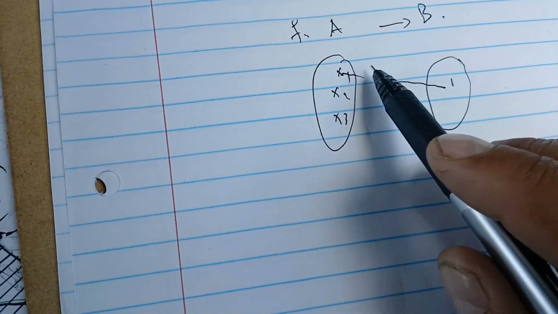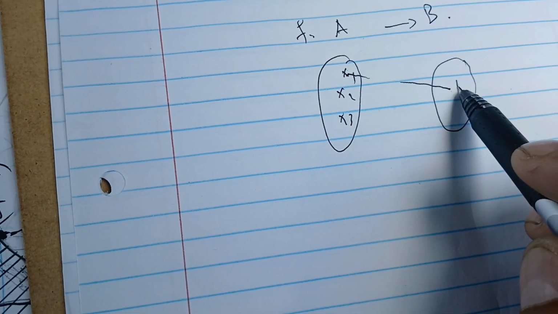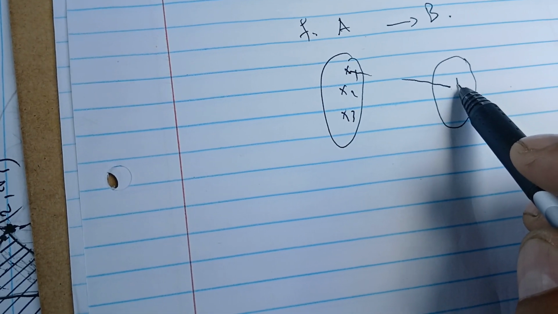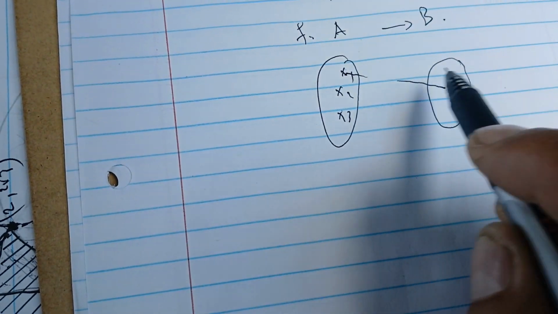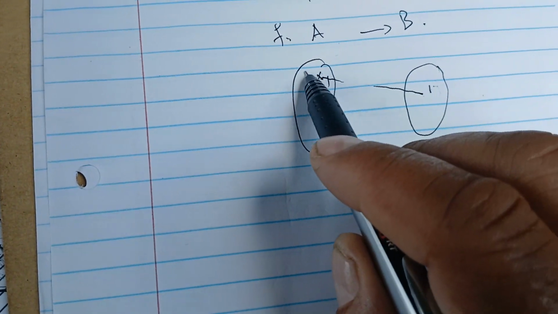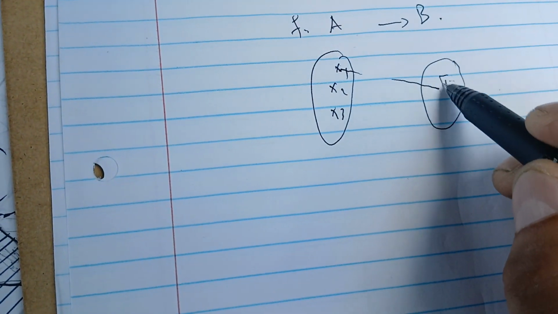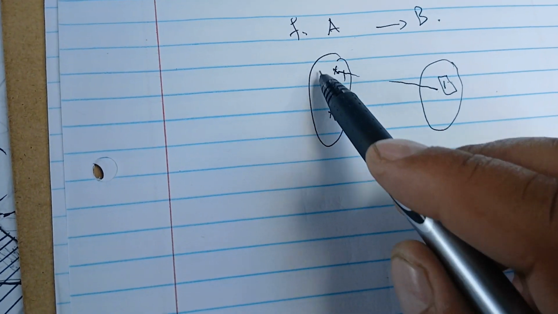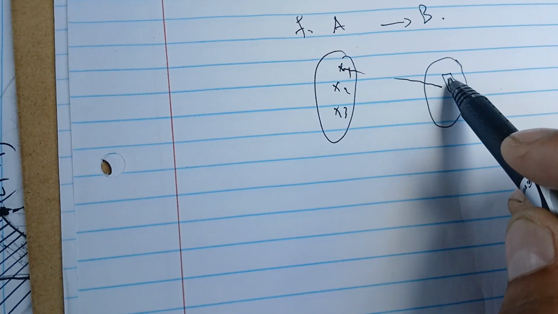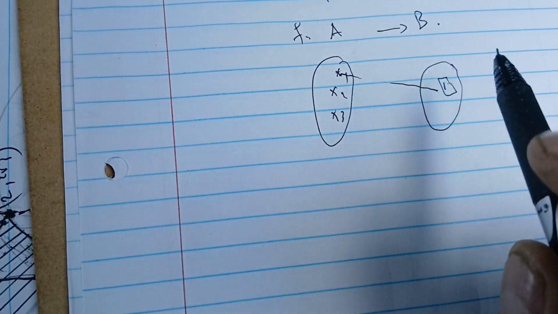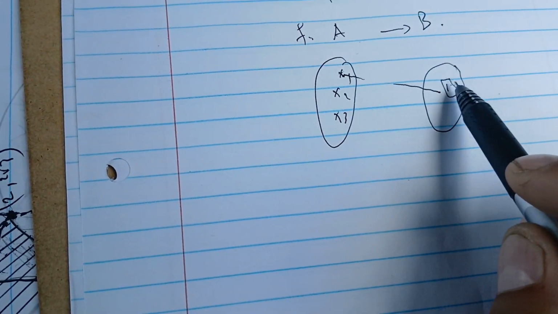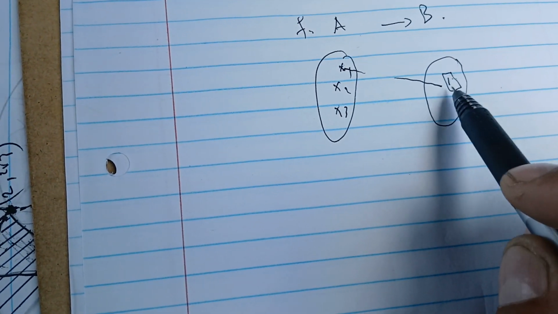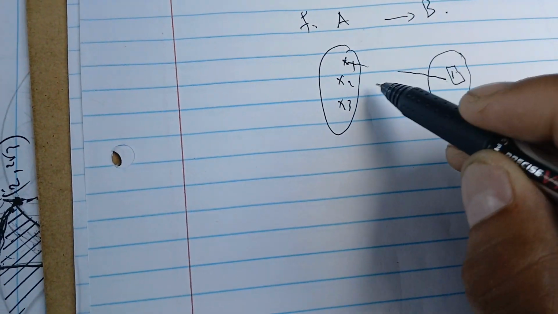So the function is defined only for x1, and its image is 1, and it's surjective because 1 gets hit by some element from set A. Assume this one is a window and this is a kid. Any kid from set A can hit only one window, but a window can be hit by at least one kid. It can be hit by three kids.